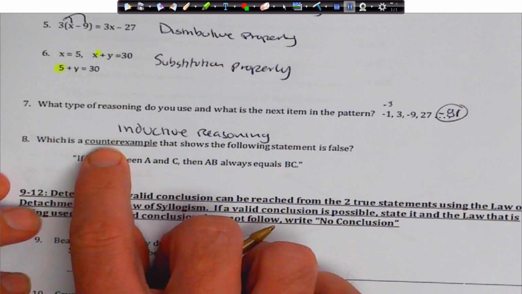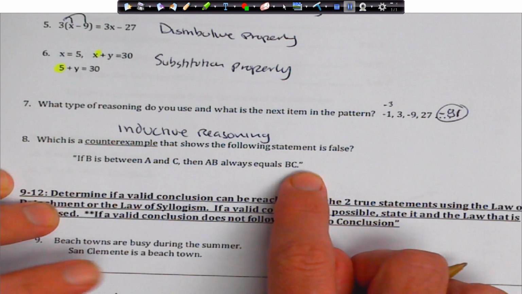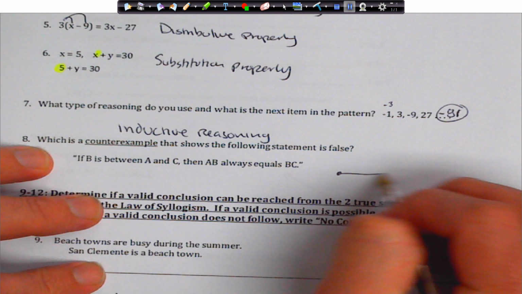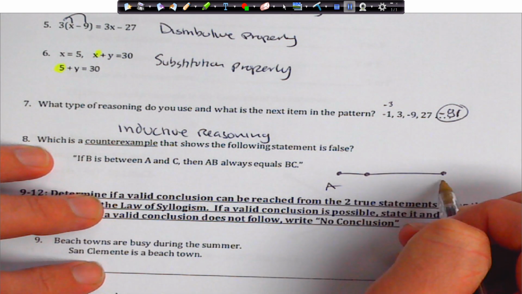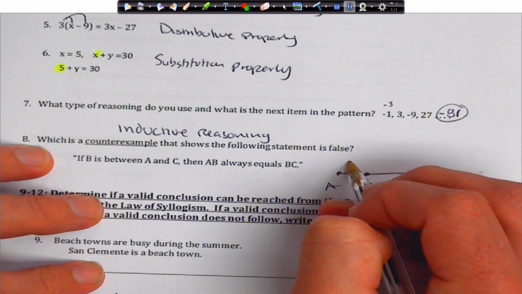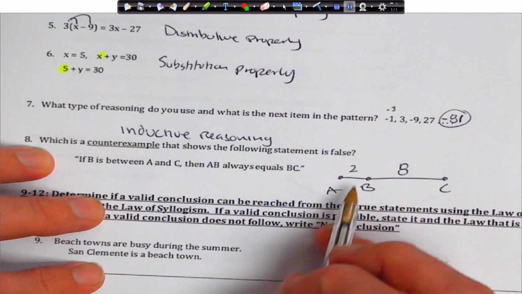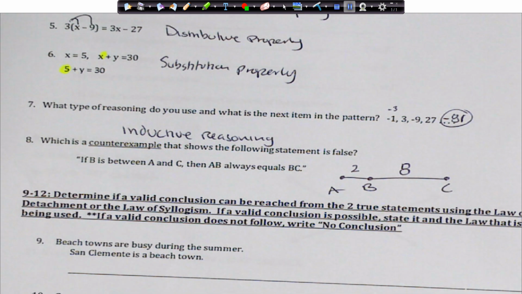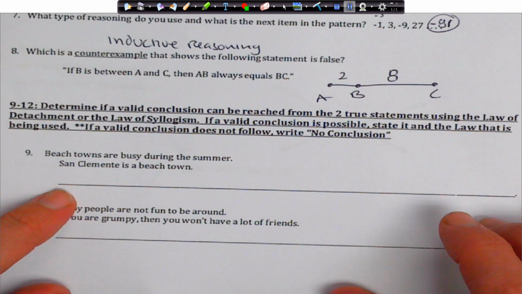Which is a counterexample that shows the following statement is false. If B is between A and C, then AB always equals BC. Well, you could just draw a picture here of A, C, and B is right here, and you could say, hey, if this is 2 units long, then this is 8 units long. They're definitely not congruent. AB is not equal to BC. Again, between doesn't mean it's in the middle, it just means it's somewhere in there.